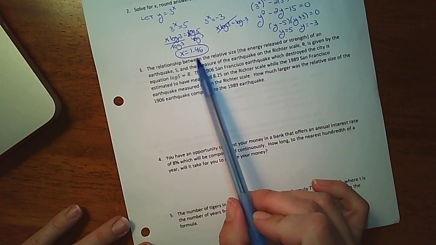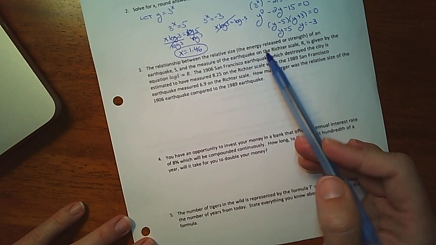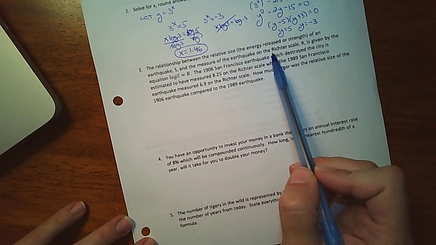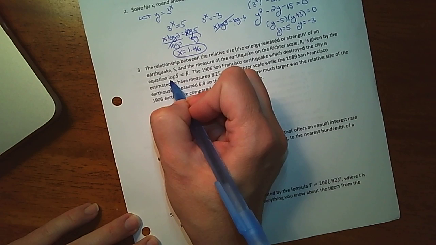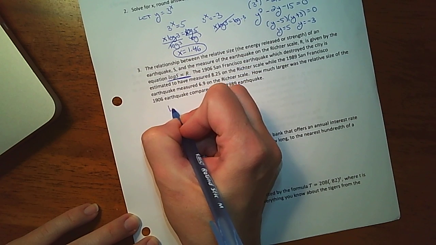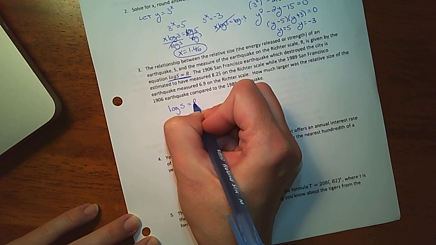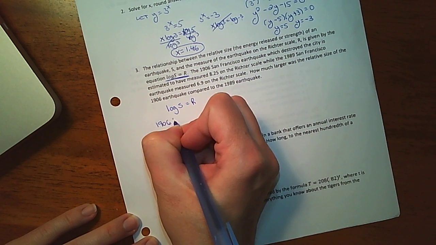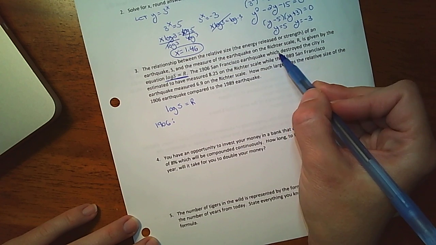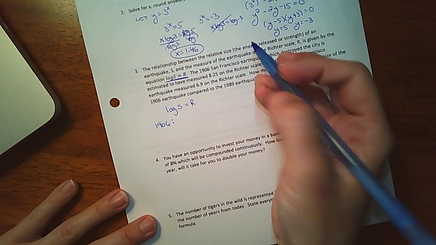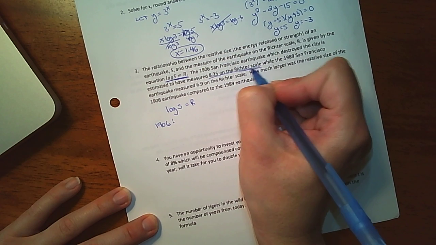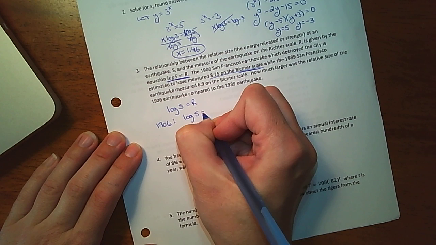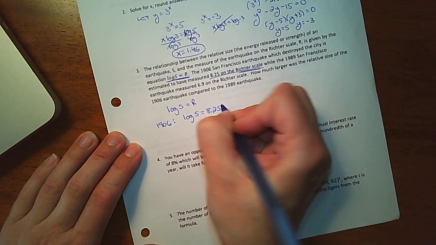The relationship between the relative size, the energy released or strength of an earthquake S, and the measure of the earthquake on the Richter scale R is given by this equation. So I'm going to write down log S equals R. In 1906, the San Francisco earthquake, which destroyed the city, is estimated to measure 8.25 on the Richter scale. Richter scale is the R. So that means we're going to write log S equals 8.25.